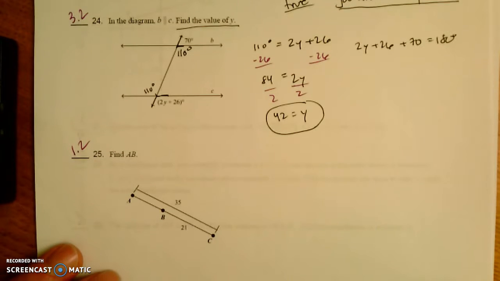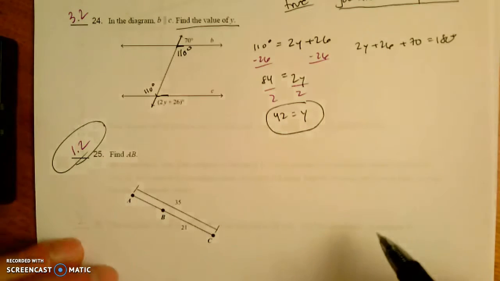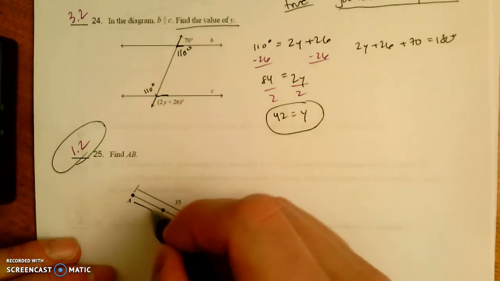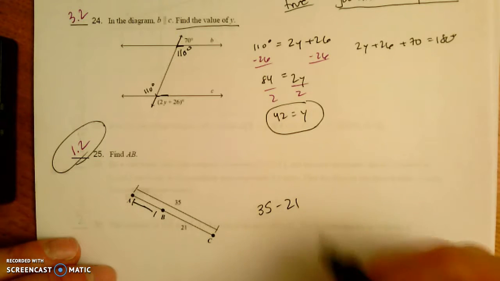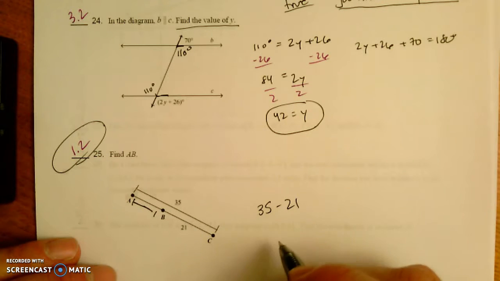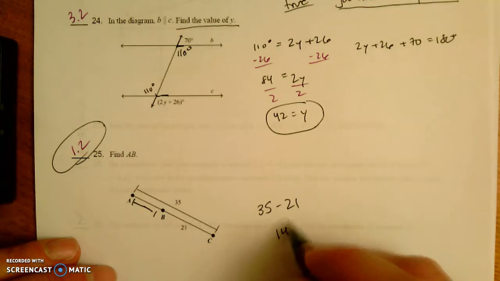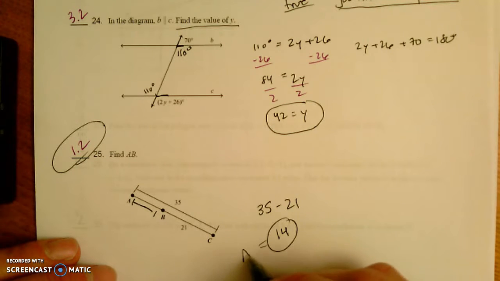All right. Next, find AB. There's more about this in section 1.2. It's all about segment addition. We're supposed to find this length right here. Well, we know the big length is 35. The smaller length is 21. So 35 take away 21 is 14. So AB must be 14. 14 plus 21 is 35. Pretty straightforward.